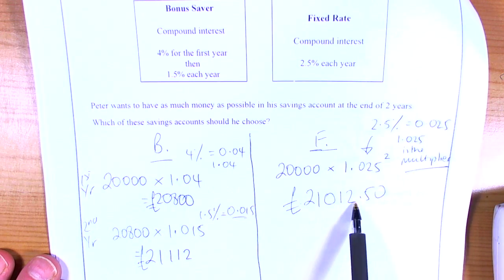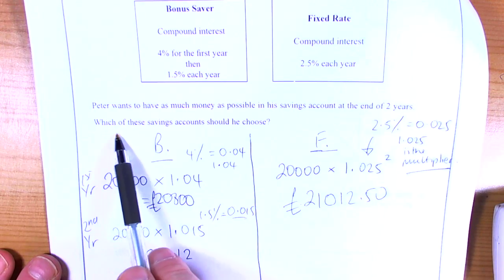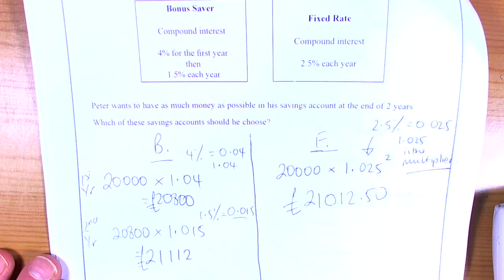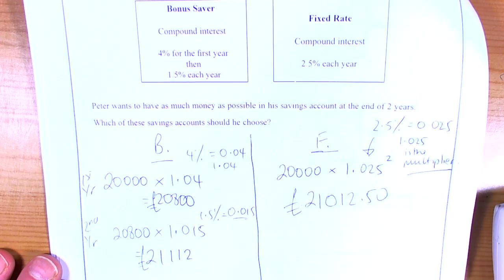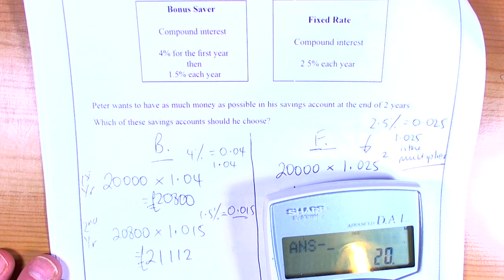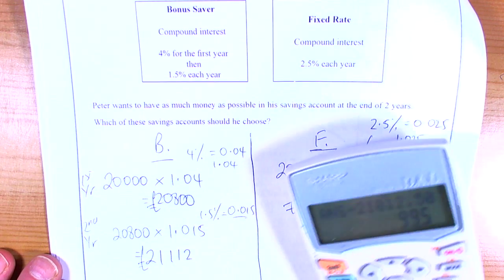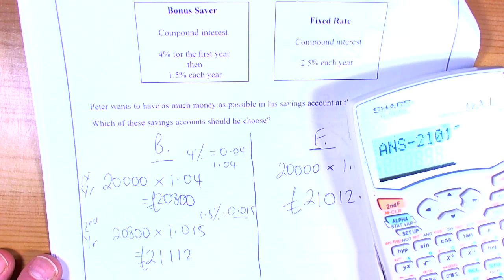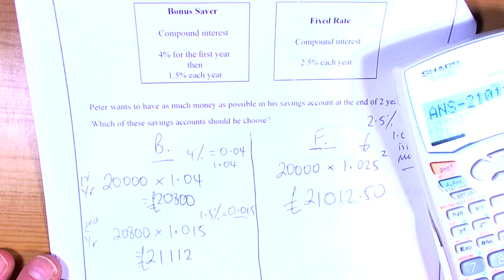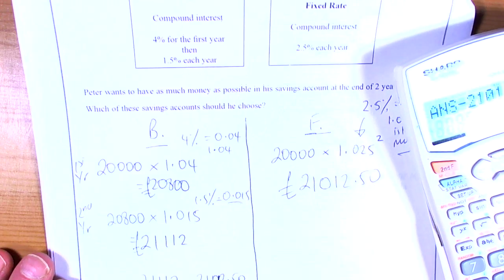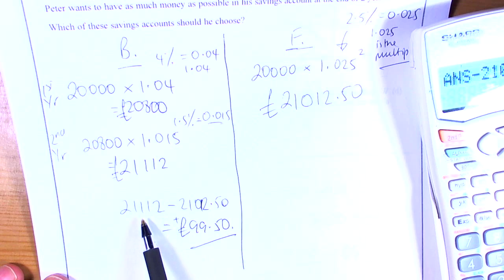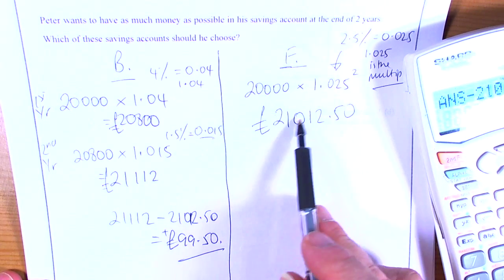Okay, so we've worked out that the bonus saver gives £21,112, the fixed rate gives £21,012.50. So the question says which of these savings accounts should he choose. So if we do 21,112 take away 21,012.50, we get £99.50. So the conclusion has to be, because that's a positive, that in the bonus saver he's got £99.50 more through that route than he would do through the fixed rate.